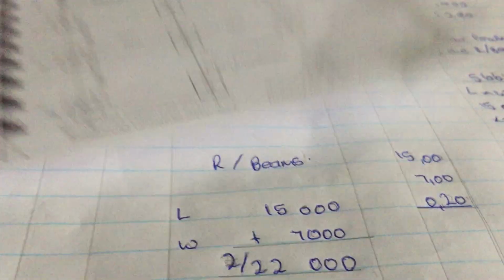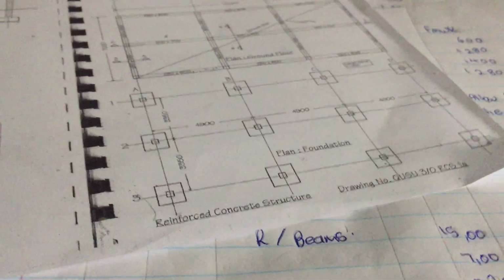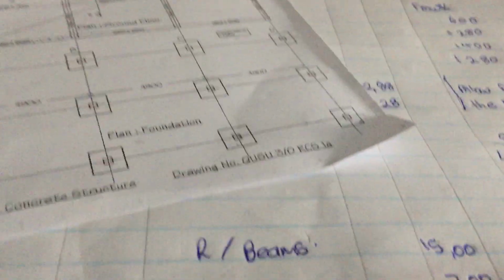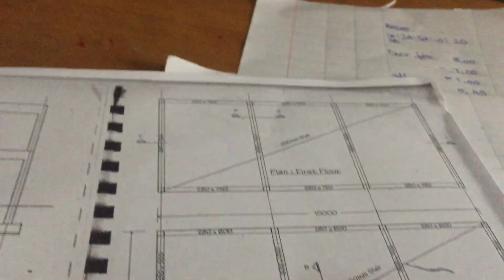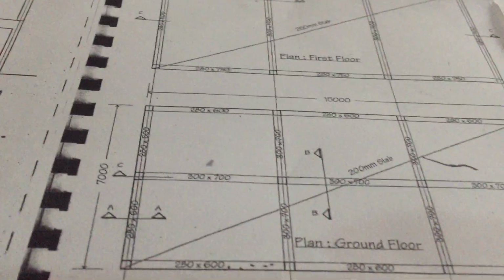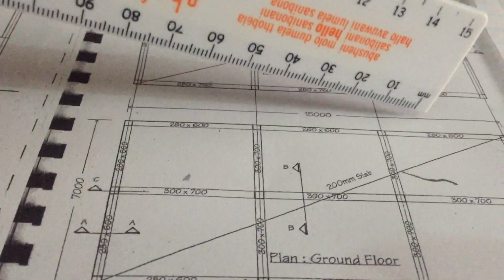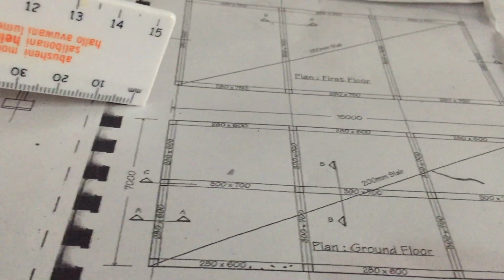The round beam, it's easy. It's just like a different story. The first thing that you have to do is calculate the center line. So how do you get the center line? The same way you get your foundation center line. Here we are given the length of 15,000 and here we are given the width of 7,000.